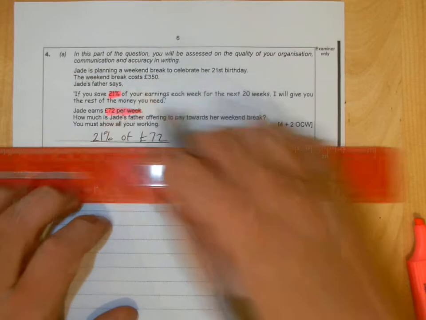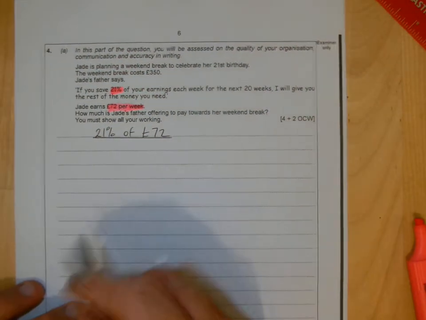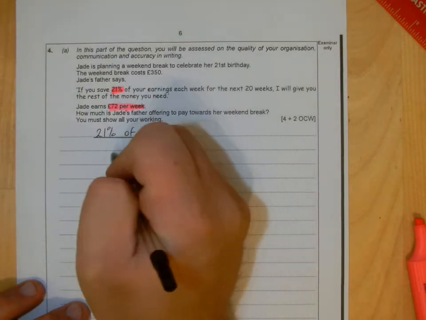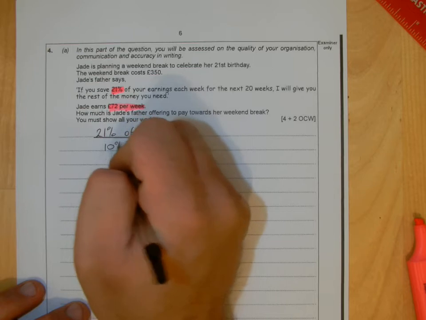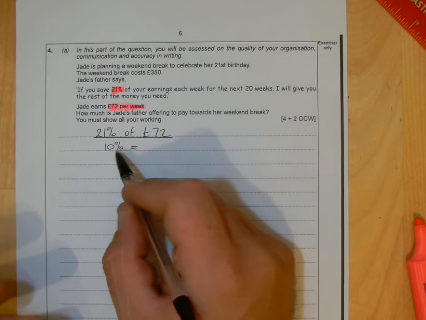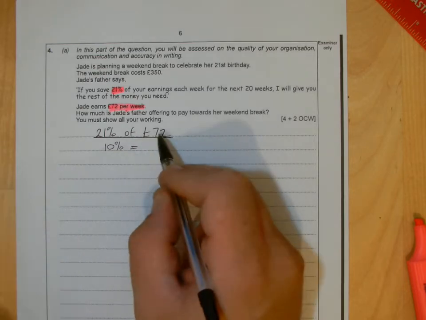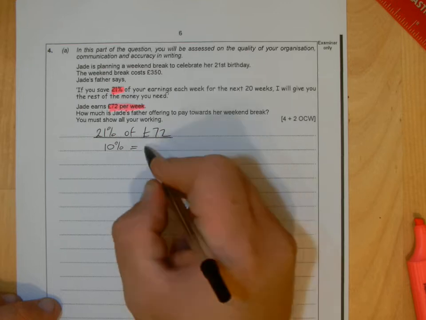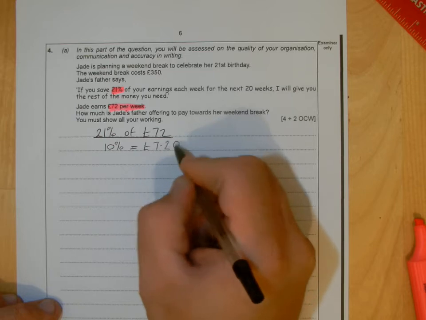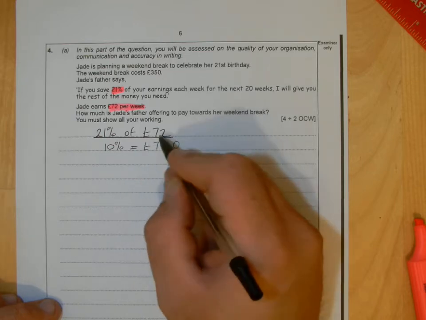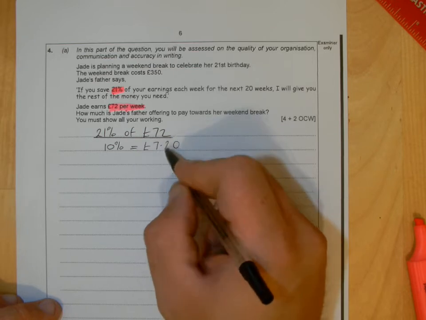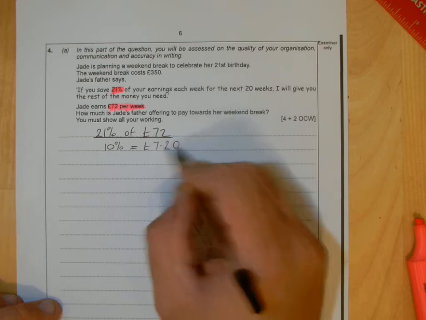Now, of course, non-calculator, we tend to go with 10% to start with. So in this case, 10% is going to equal, well, remember 10% is the same as dividing by 10, because 10% is a tenth. So divide that by 10, and what's good when you divide a number by 10 is you've still got those same digits, haven't you? Everything just moves to the right. So the 2 units there would go into the tenths column, the 7 then goes to the units column, so you end up with £7.20.